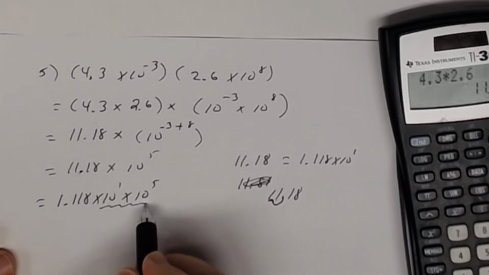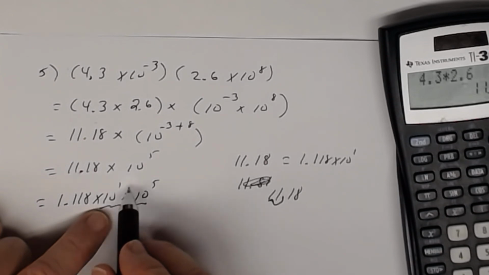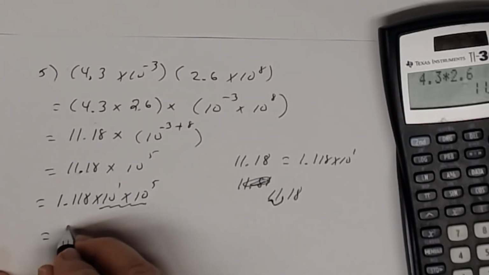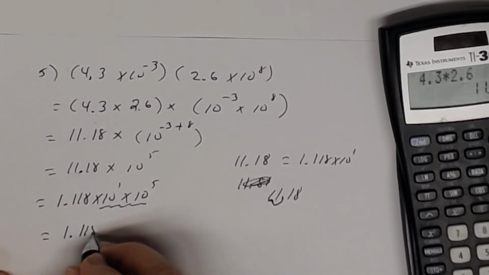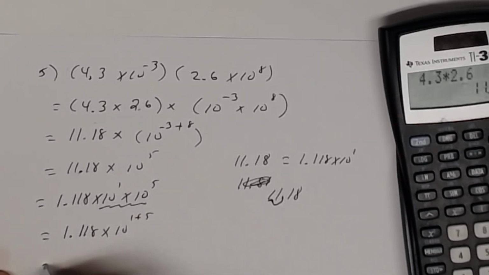And you see the powers of 10 again? So I know that the product rule for exponents says when I multiply like bases, I add exponents. So this becomes 1.118 times 10 to the first plus 5. 1 plus 5 is 6, and there's your answer, 1.118 times 10 to the 6.